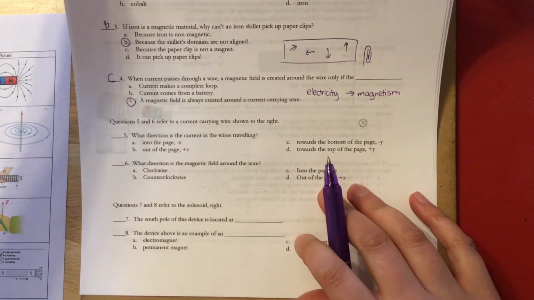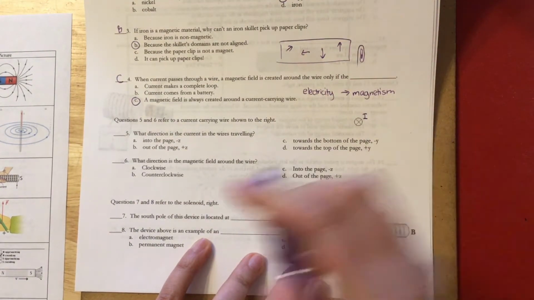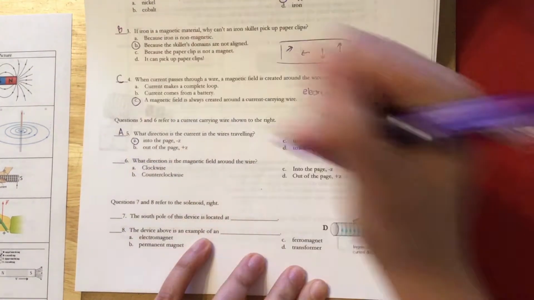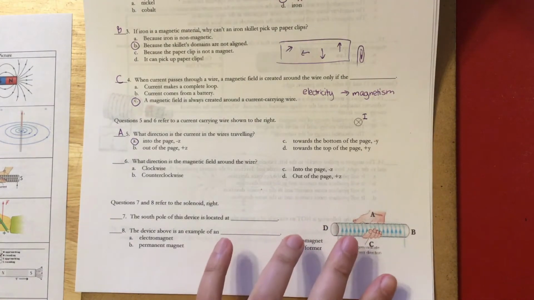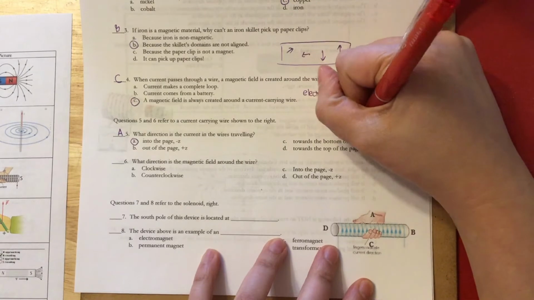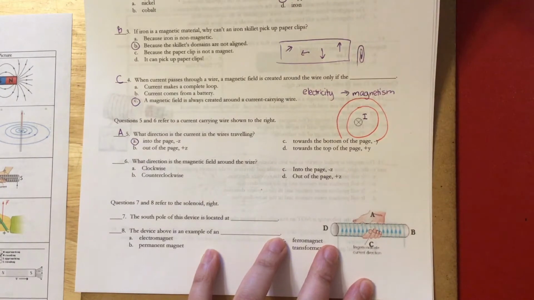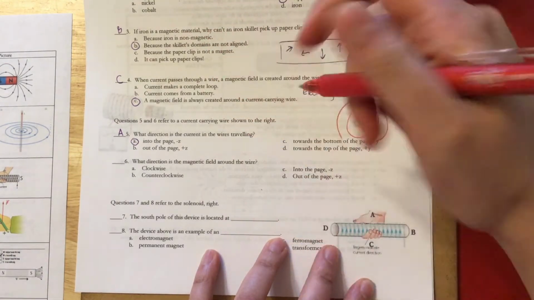So let's say electricity is occurring and we have a current carrying wire shown to the right. The current is traveling into the page. That's what that X symbol means, into the page. Now, we know that around a current carrying wire, the magnetic field is going to form circles. Compasses lined up around this would line up in circles around this wire. And to figure out their direction, point your thumb in the direction of current, that's into the page, and your fingers will curl clockwise.